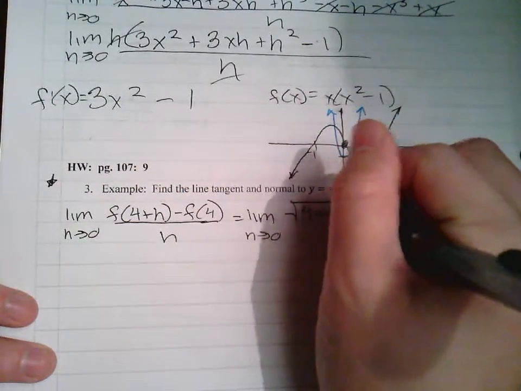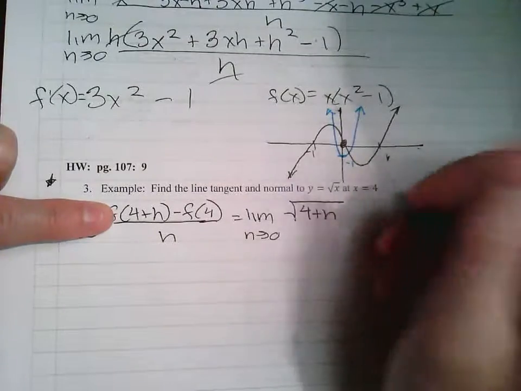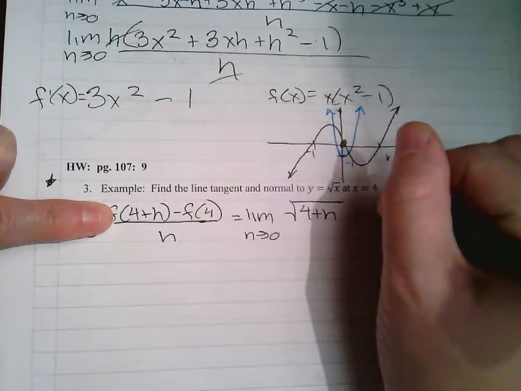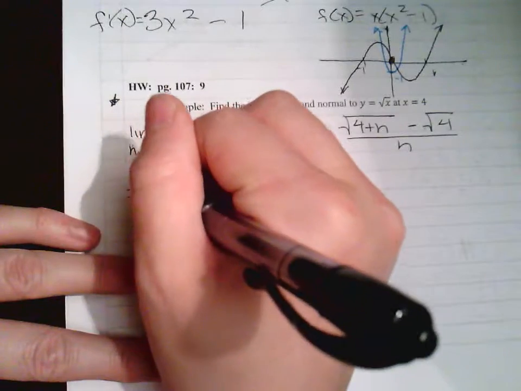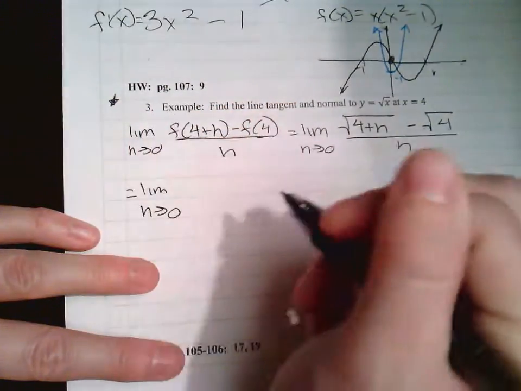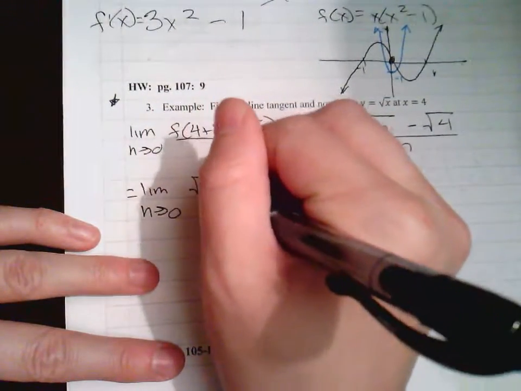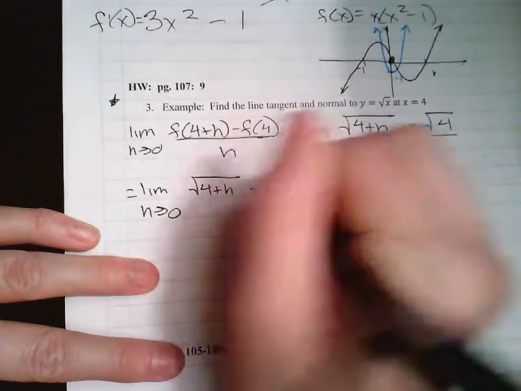Okay, there's my f of 4 plus h minus f of 4 over h. So I'm going to have the limit, let's go down here, the limit as h approaches 0 of the square root of 4 plus h minus 2 over h.